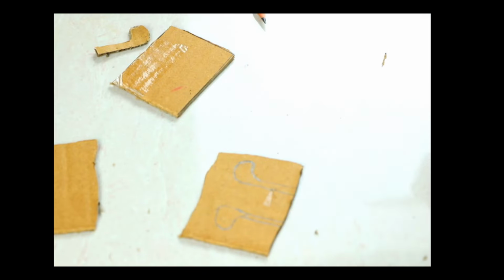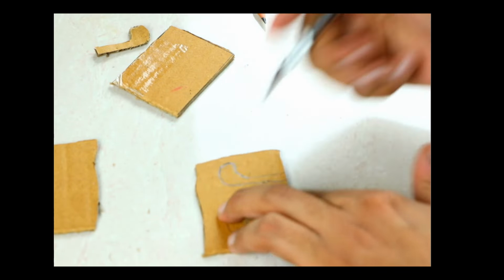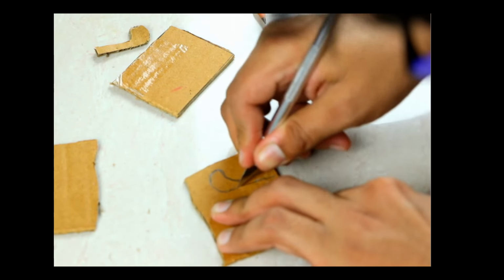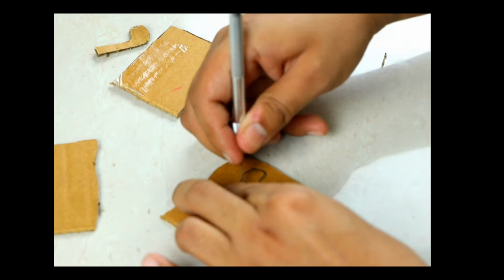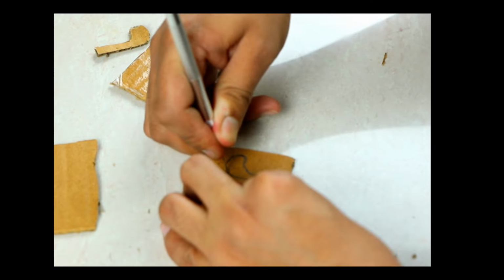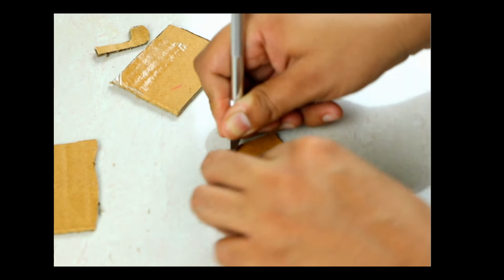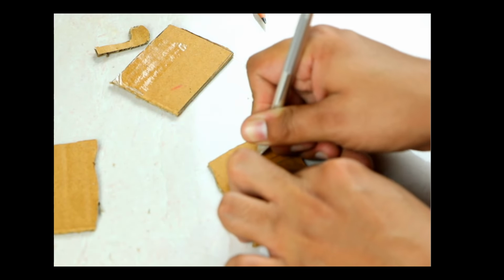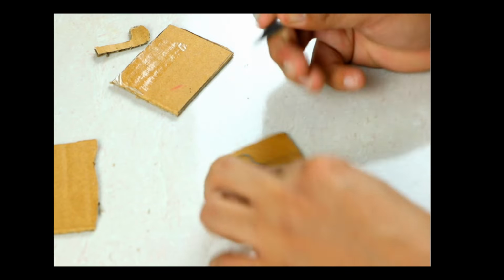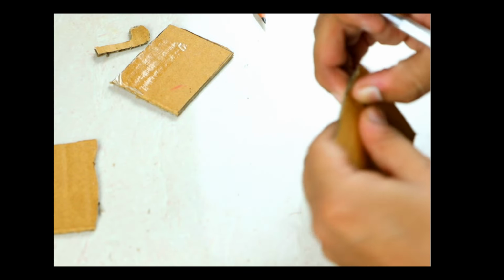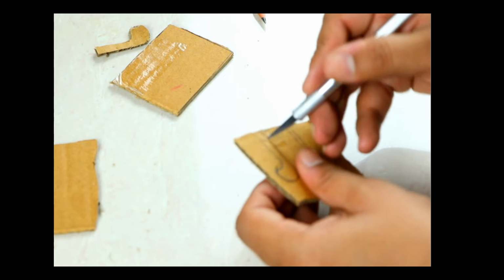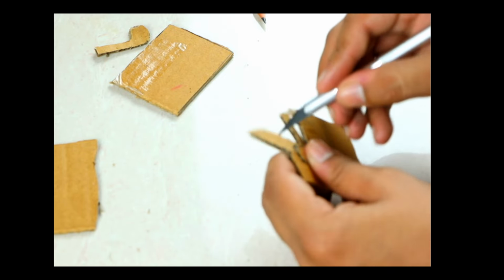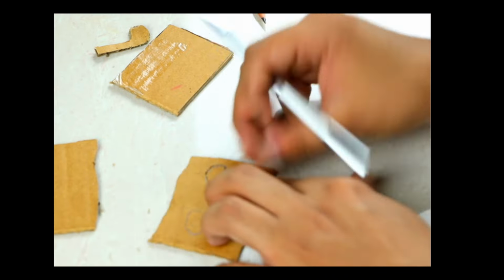Okay, so again using the cutter, take out the parts, be little careful, the cardboard may get a little bit twisted, so try not to do that.